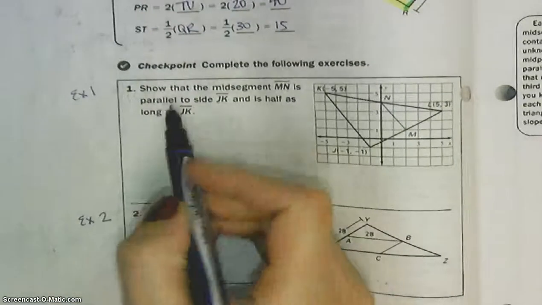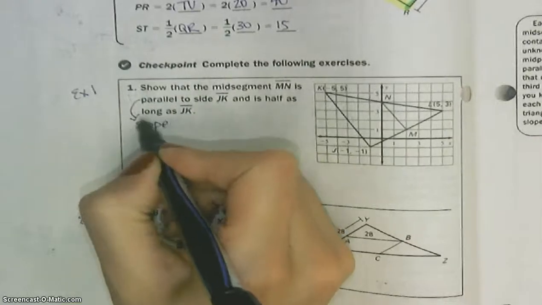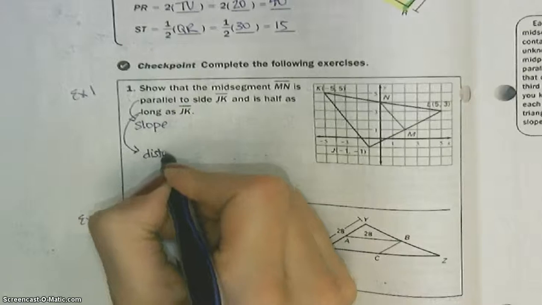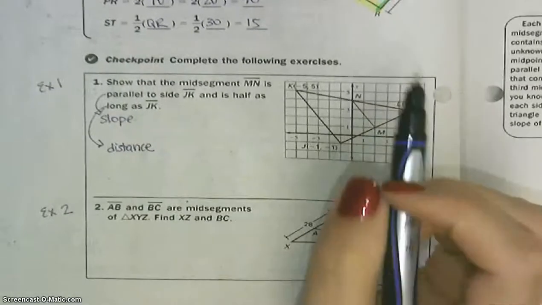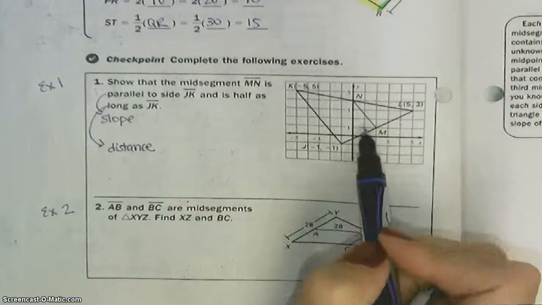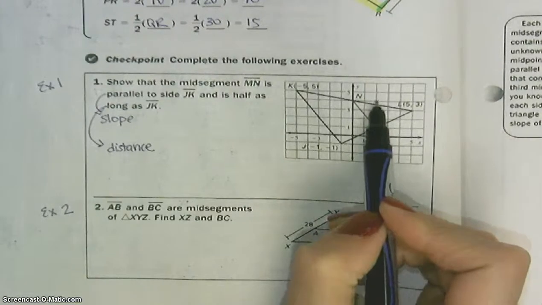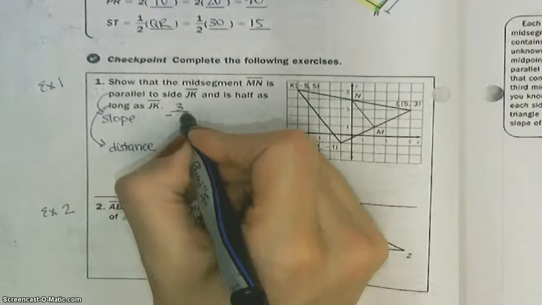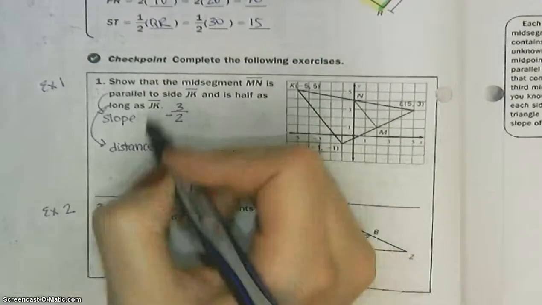So in order to show parallel, we have to find the slopes. In order to show half as long, we need to find the distance. So I'm going to do the counting method. You already saw me do all the algebra. So the slope of MN, let's see, we're going to go up 1, 2, 3, back 2. So that's 3, negative 2. That's the slope of MN.